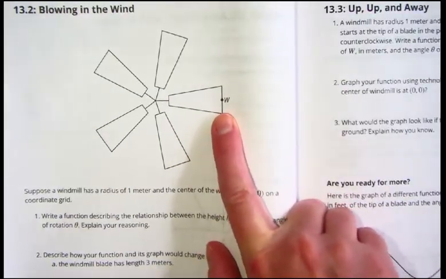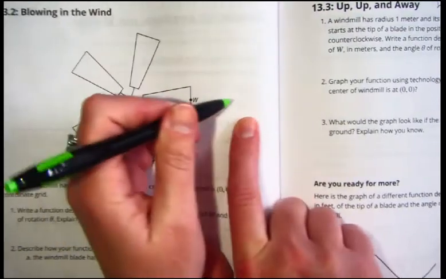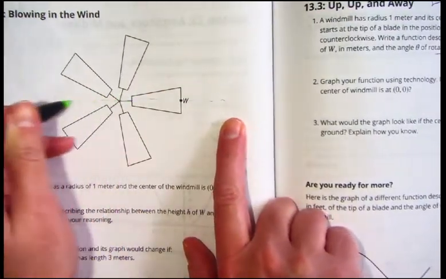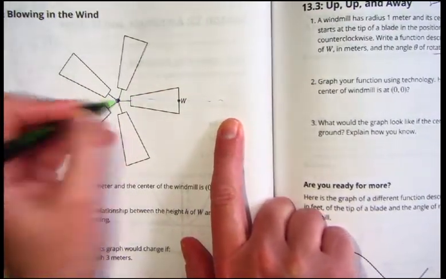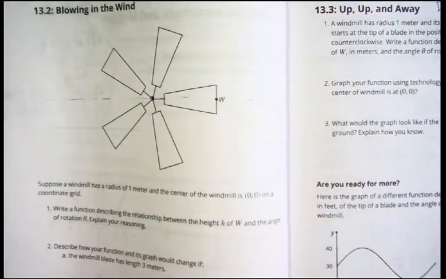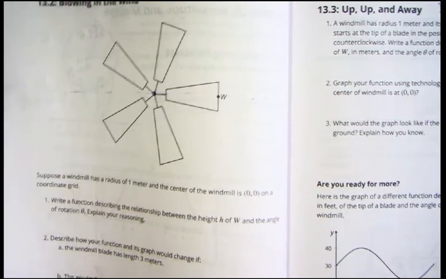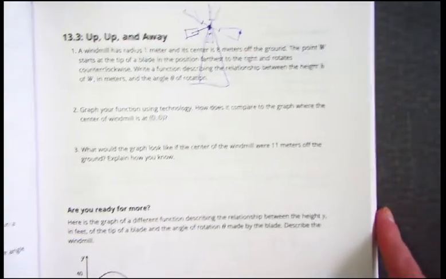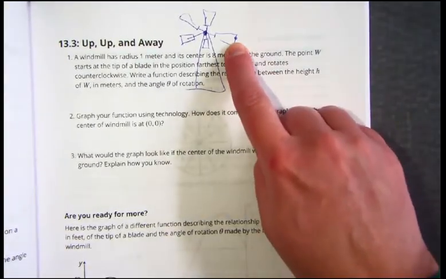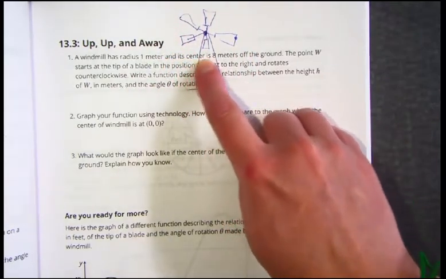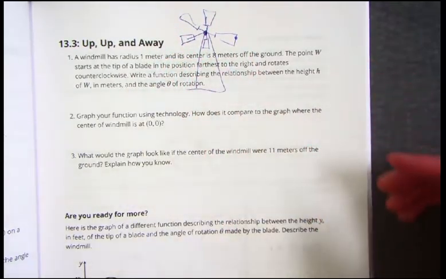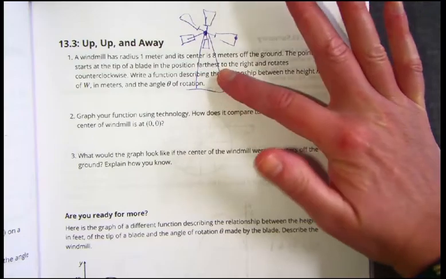Over here they were starting with W right here, and if this was 0, they were saying, oh, let's just put that midpoint right at 0, 0. Now they've taken that midpoint, that midline, and they've slid it up, so it's 8 feet off the ground. So no matter what, when this blade starts spinning around, it's never going to be at a height of 0 feet off the ground because it's always going to be up a little bit.